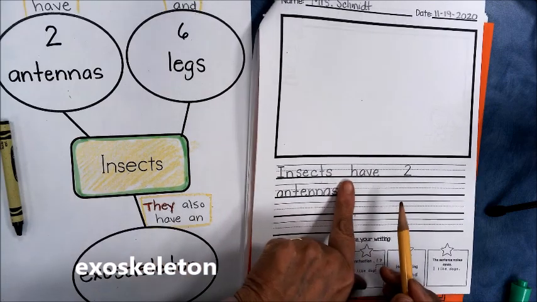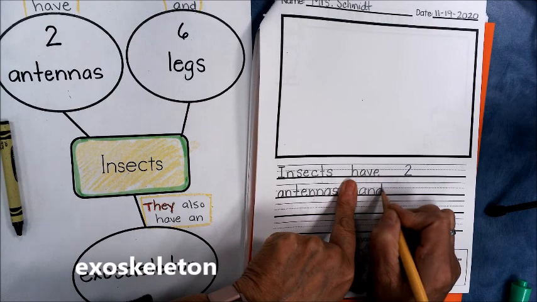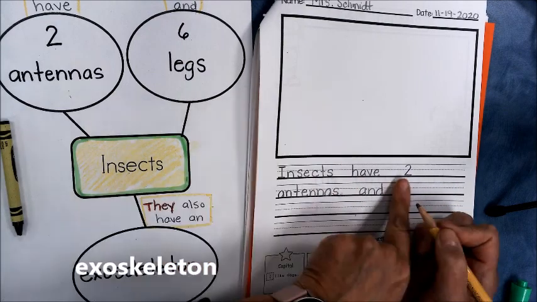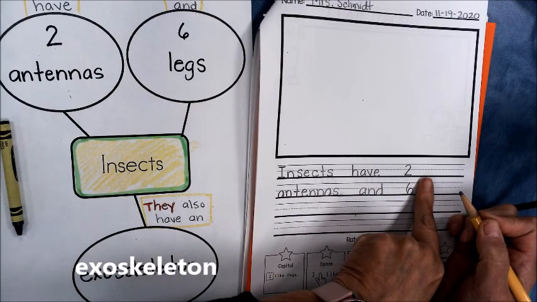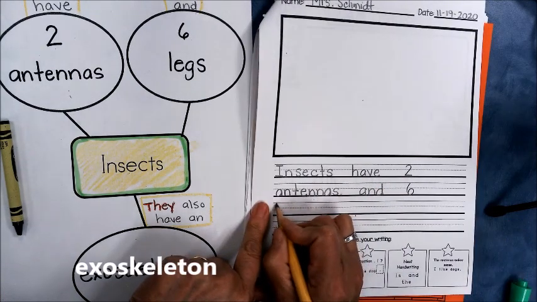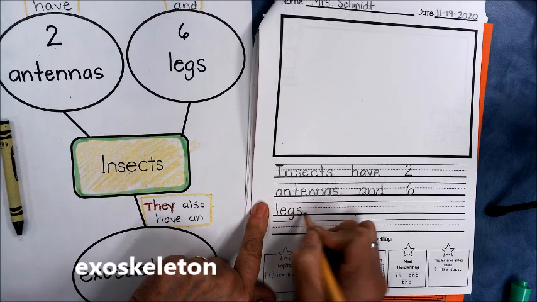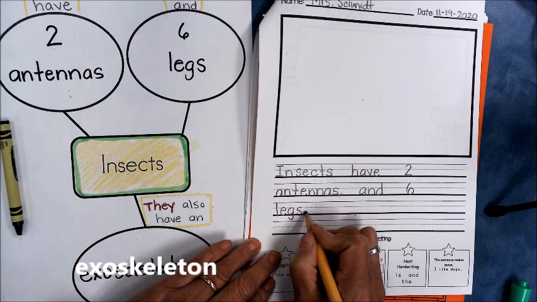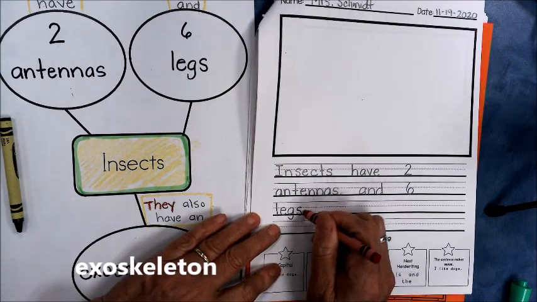So I need to put a finger space and 6 finger space legs finger space. I could probably fit it there, but I think I'm going to go ahead and come down here just to make sure. Legs. Okay. Well, that's a long sentence. Look at that. All right, we have a red period we're going to make at the end and our green right up at the top.